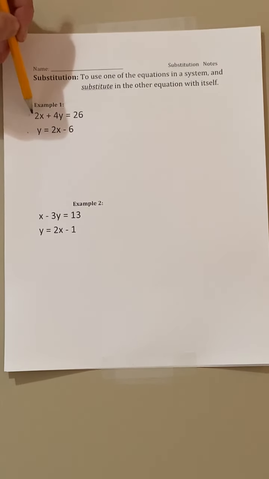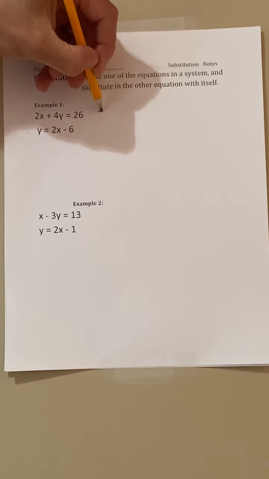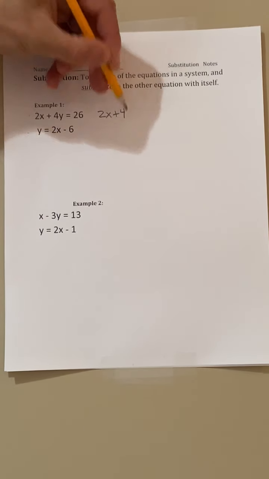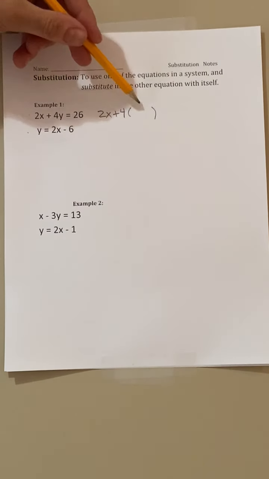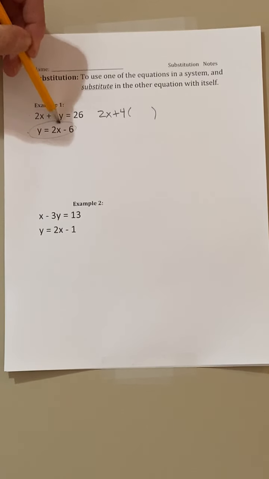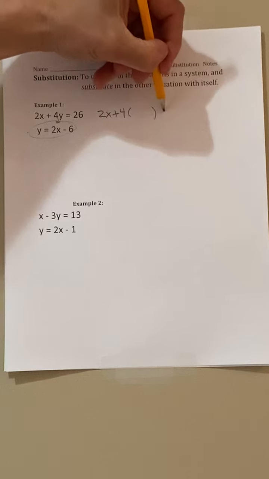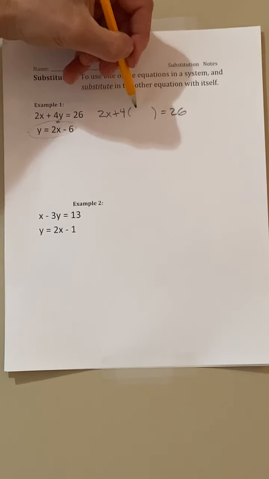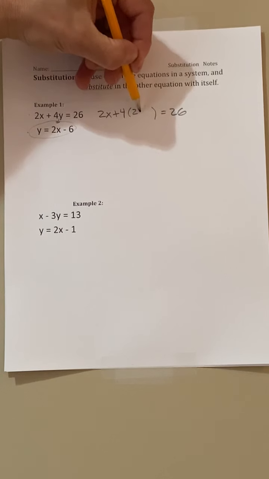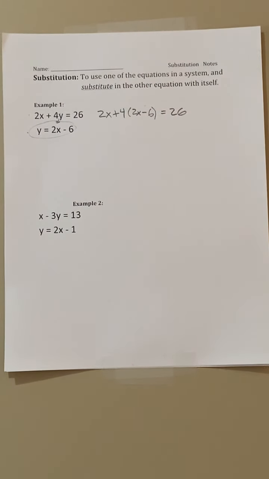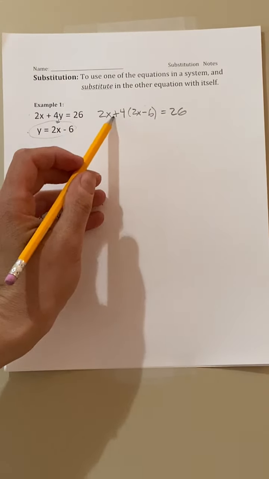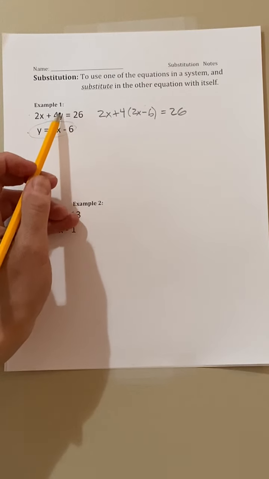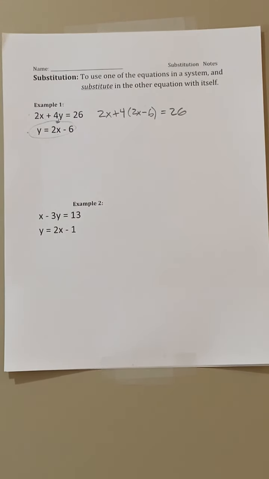So I'm going to use that in my first equation, which will allow me to make an equation that's in one variable only. What I'm going to do is copy down this first equation, 2x plus 4, but now leave a big blank space for y, because I actually know that y is equal to 2x minus 6. So 2x plus 4, blank space for y, equals 26. Now let's substitute in what we know y is equal to. You see here, this equation is the same as this equation, but instead of y, I put 2x minus 6. Now we can go ahead and solve this equation.